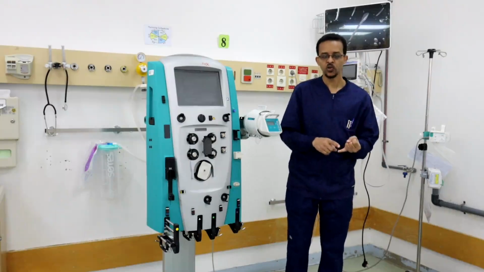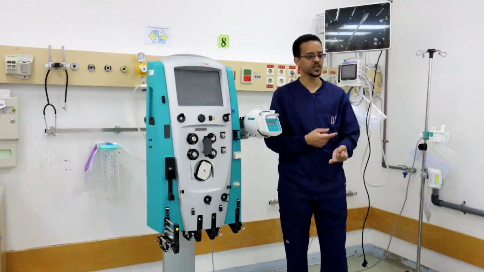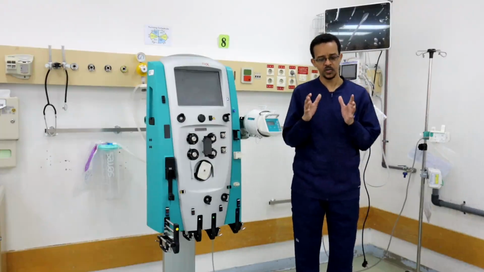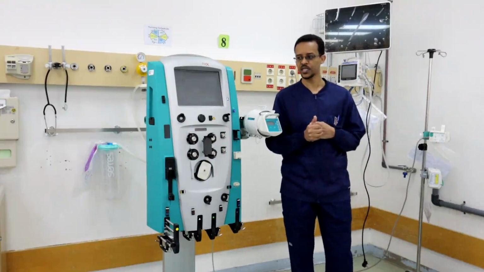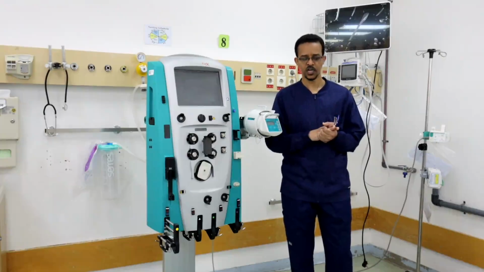So we cannot risk the fistula, we cannot risk the graft, and we cannot risk using arterial line without adequate observation. Fistulas and grafts are very valuable for hemodialysis patient.